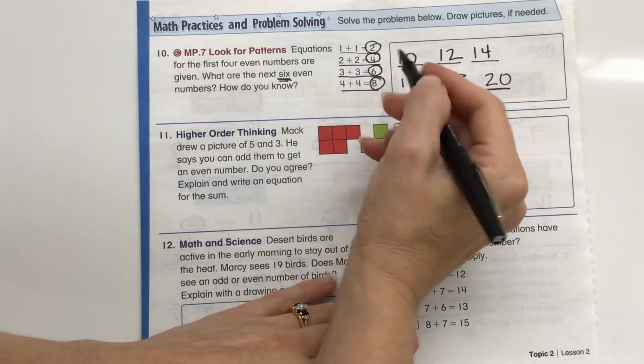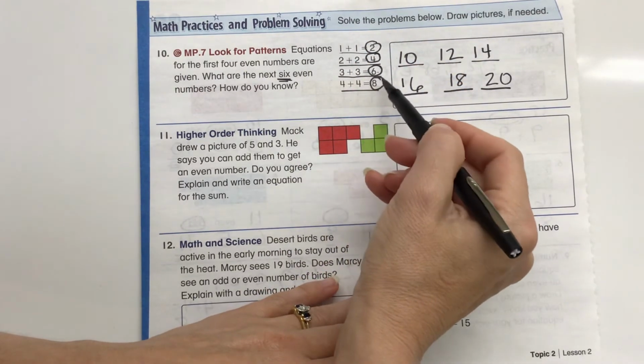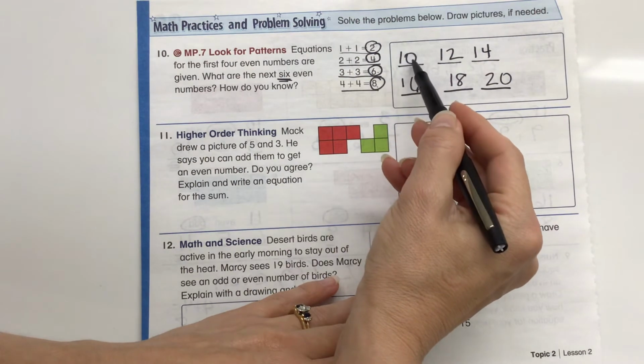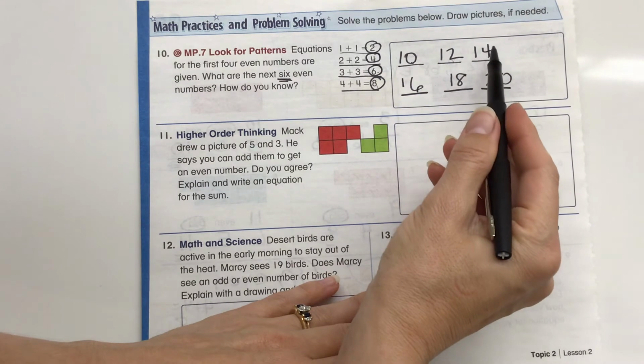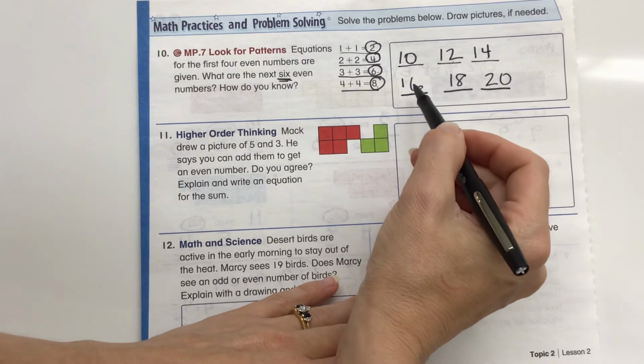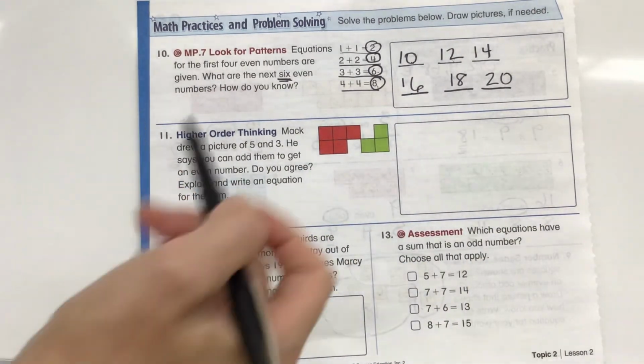We added 2 to each one. 2 plus 2 is 4. 4 plus 2 is 6. 6 plus 2 is 8. 8 plus 2 is 10. 10 plus 2 is 12. 12 plus 2 is 14. 14 plus 2 is 16. 16 plus 2 is 18. 18 plus 2 is 20. Excellent. Okay, higher order thinking.